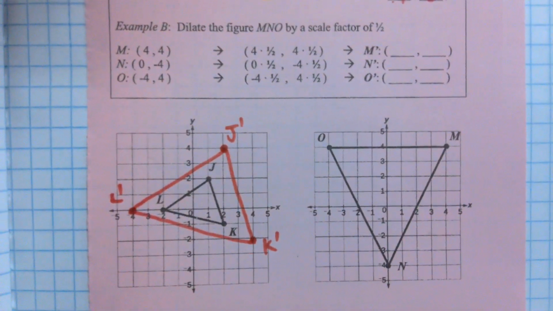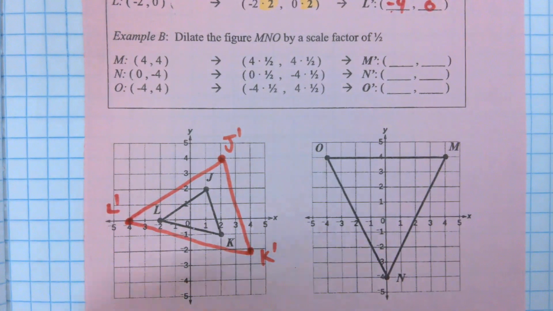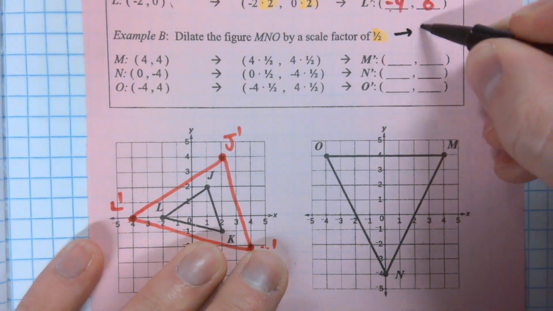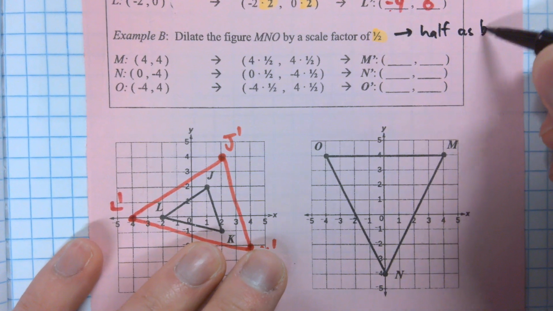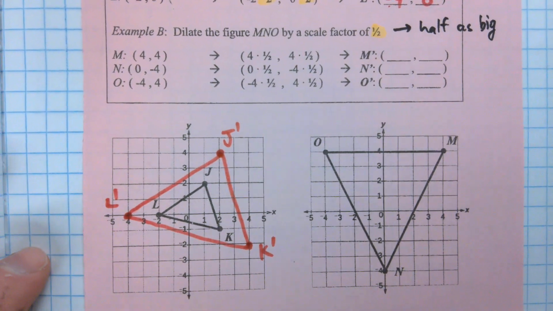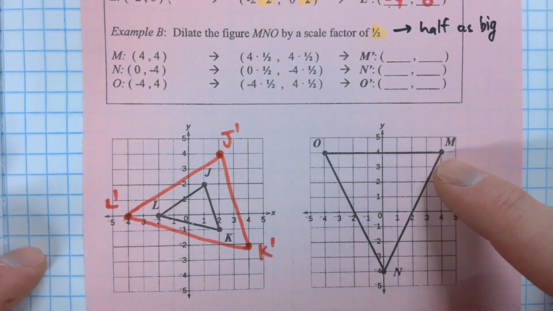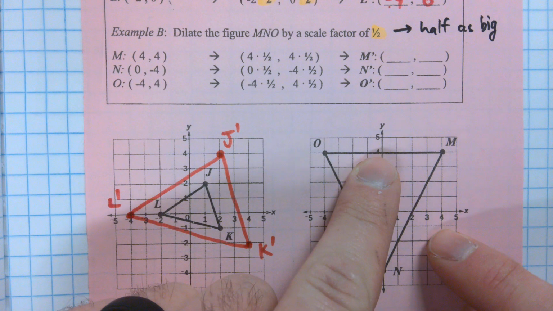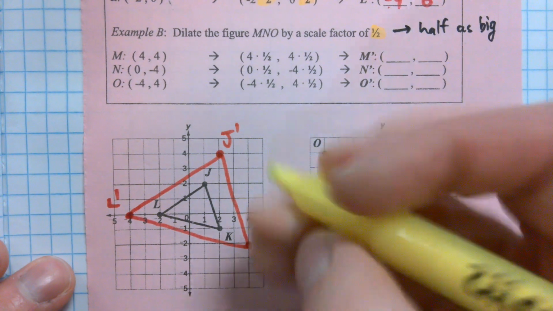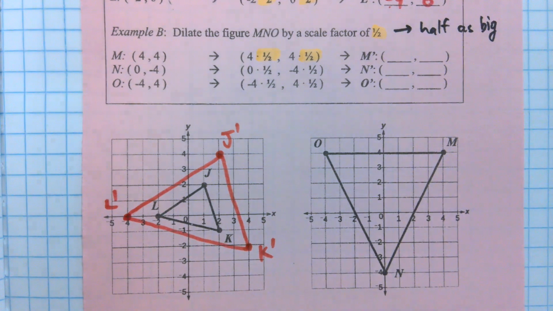We made a triangle larger. Let's make it smaller. If we're going to dilate this other triangle, MNO, by a scale factor of 1/2, scale factor of 1/2 means we're making it half as big. We're shrinking our triangle. If we want to start with point M is at 4, 4, I'm going to take both of those coordinates, 4 and 4, multiply them by 1/2, the scale factor that we're given in the question.